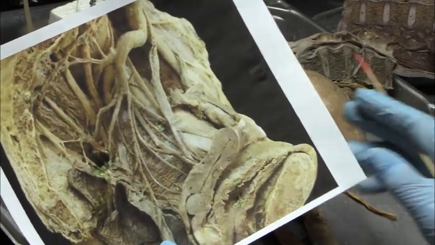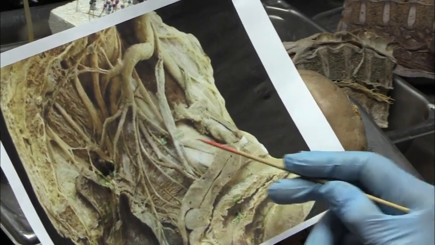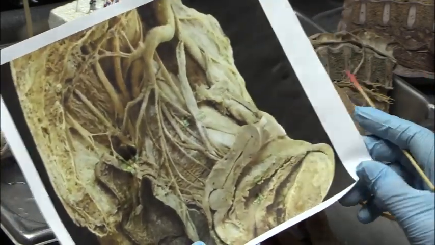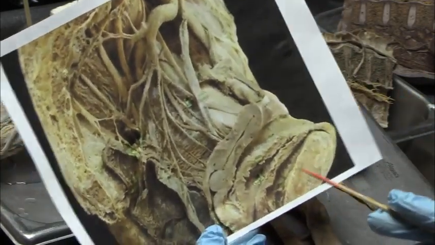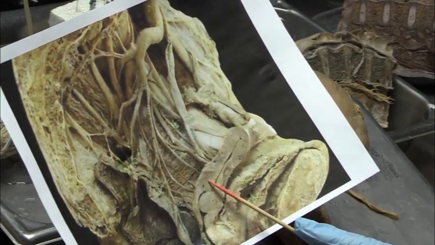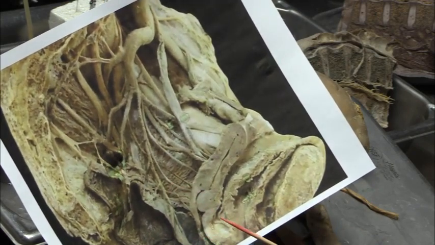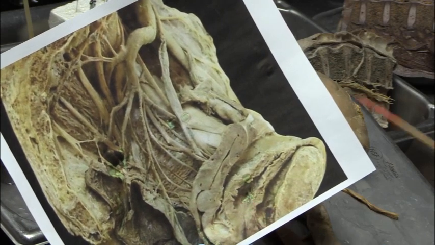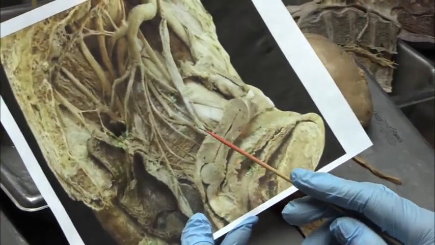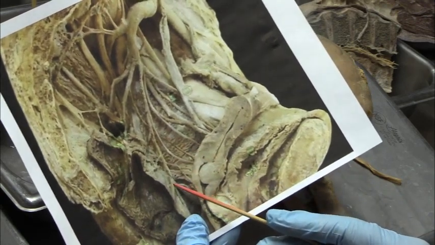So let me just go back. 3 branches to the bladder: superior vesical, inferior vesical, obliterated umbilical artery. Then we have 3 branches to viscera in the female. One is the uterine artery, one is the vaginal artery, and one is the middle rectal artery. Go over them again. Uterine artery, vaginal artery, and middle rectal artery. You can see the middle rectal going down here to the rectum.